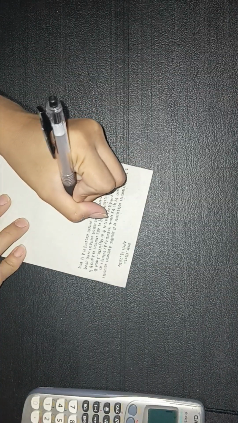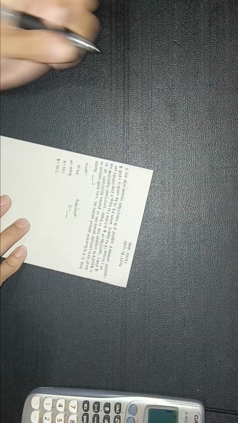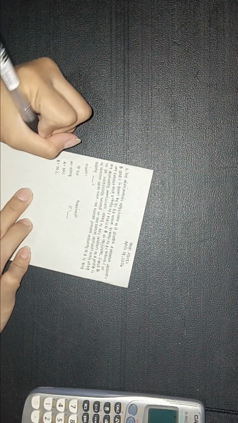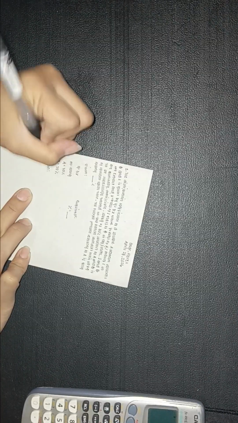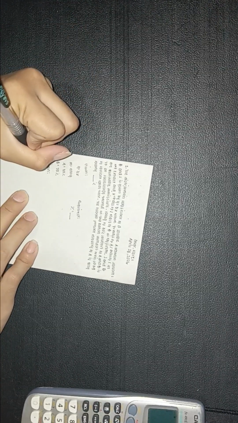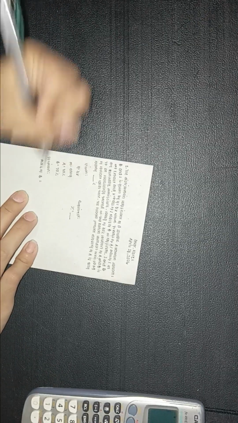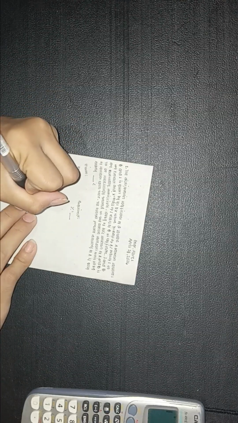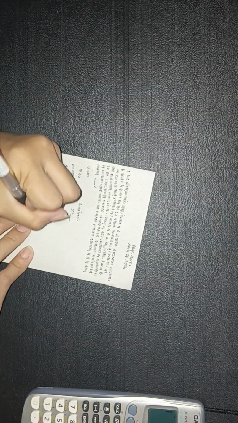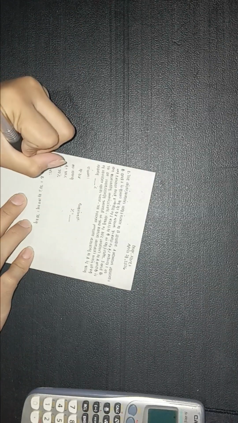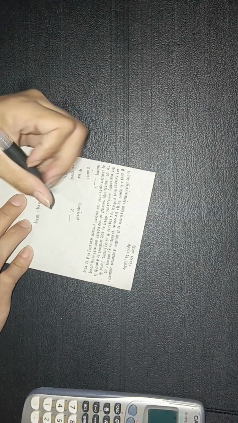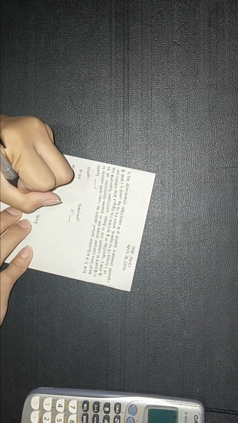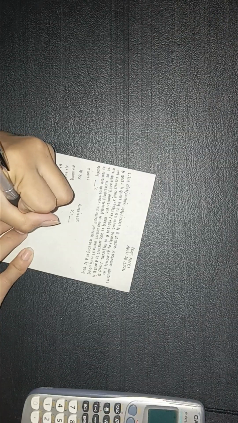So our step 1 is the initial masses. Mass of B is 70% of 100 kilograms, which is 70 kilograms. A is initially 30% of 100 kilograms, so this is 30 kilograms.